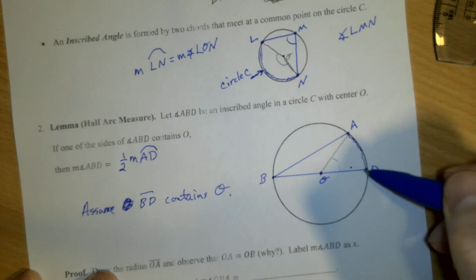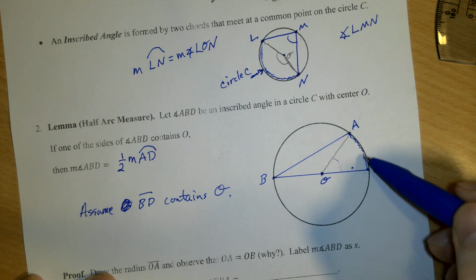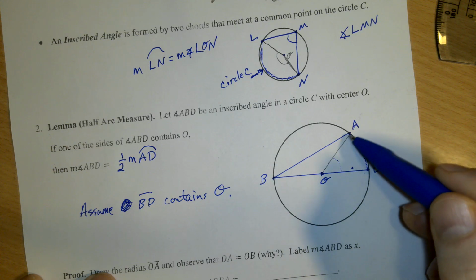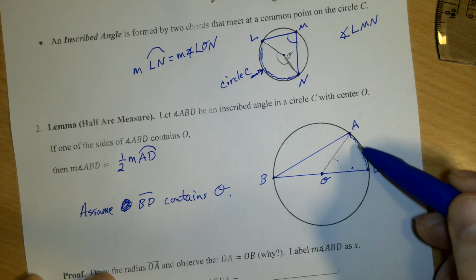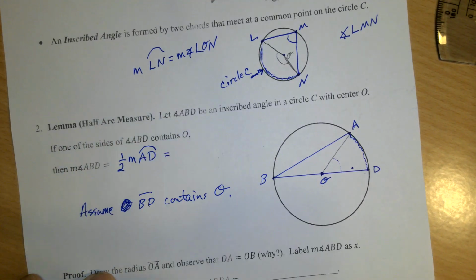And what did I just say a minute ago? We've said this several times. What is the measure of arc AD? By definition, the measure of that arc is the measure of angle AOD, the central angle that intercepts that arc. So maybe I'll go ahead and write it down this way.